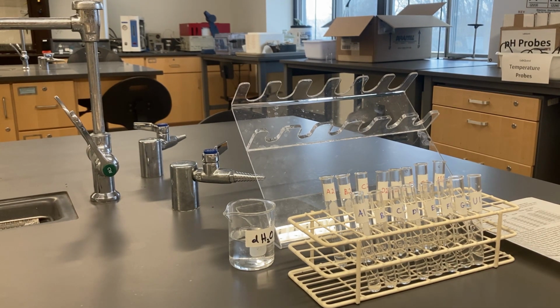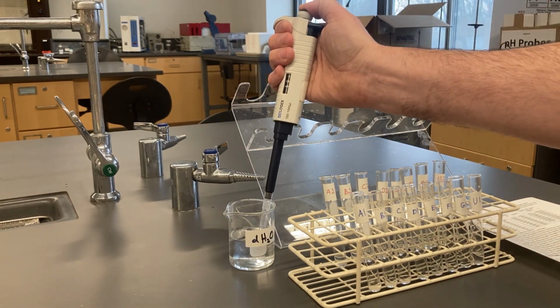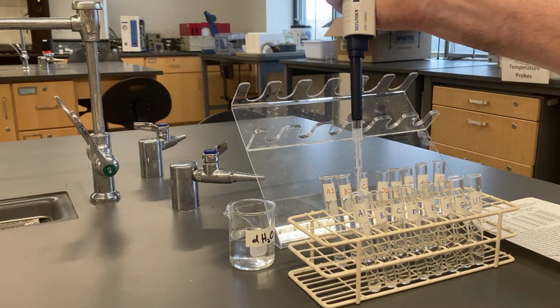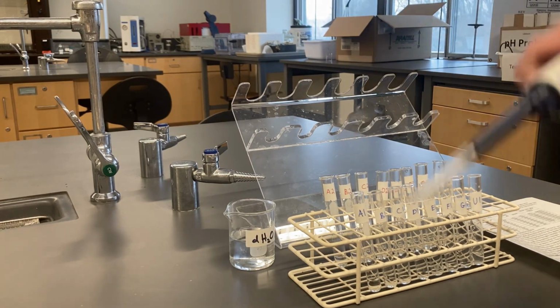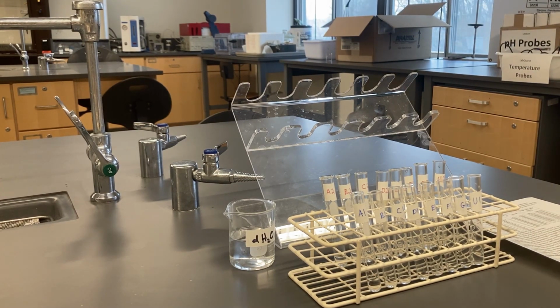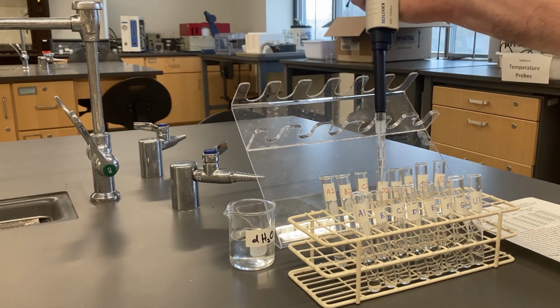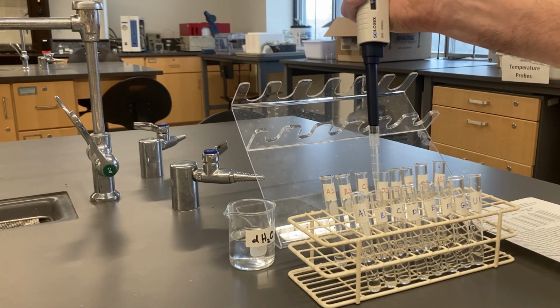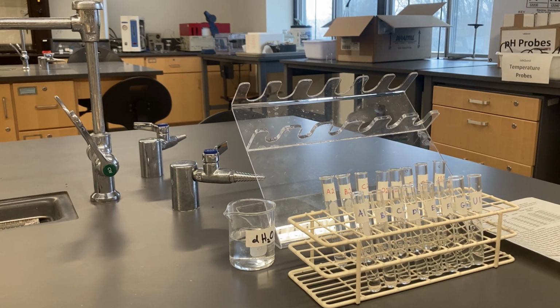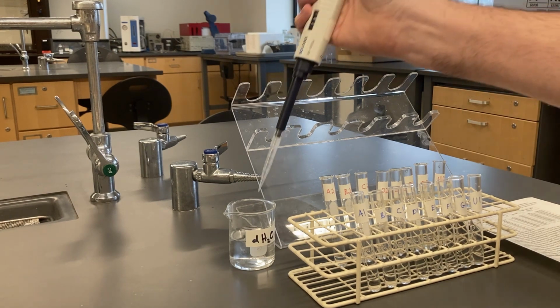I'm going to add 500 microliters of water to A1, and I'm going to add 600 microliters to B1, and I'm going to add 700 microliters to C1.